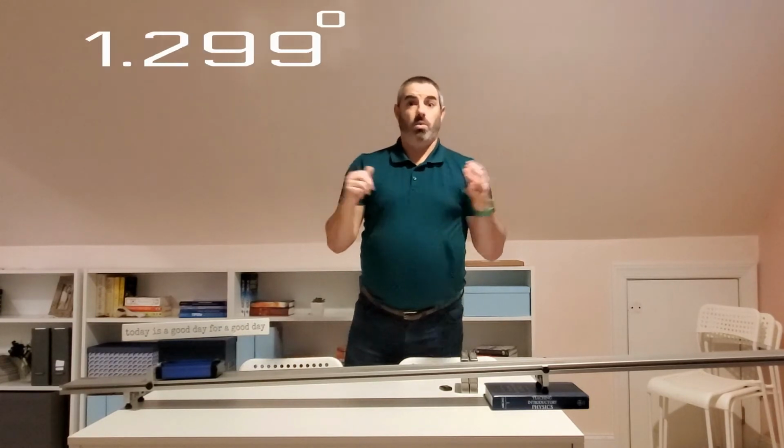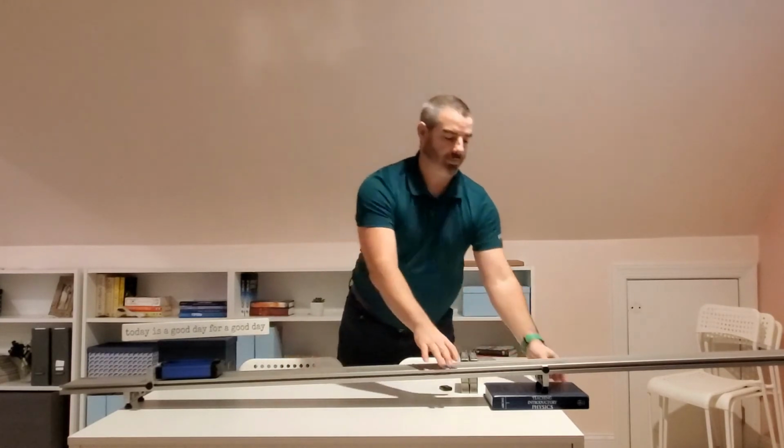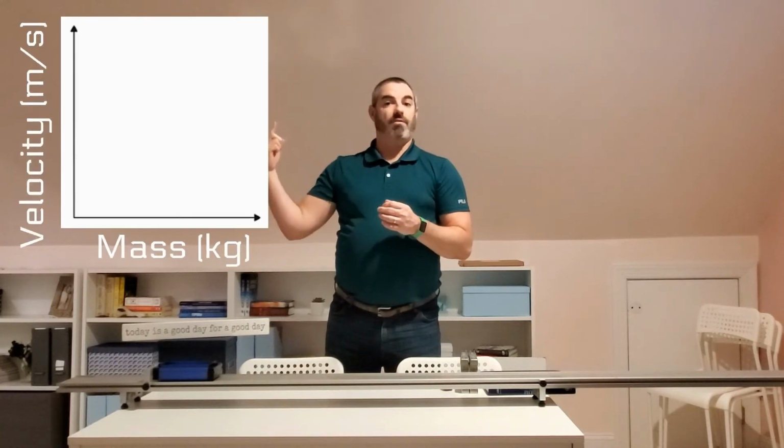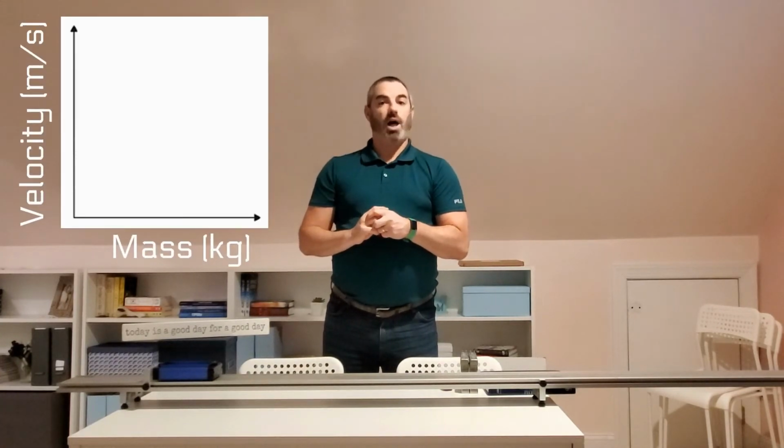All right, so at this point, you know which lab you're going to be doing. In this lab, we are going to conduct the horizontal ramp where we're going to change the mass and measure the velocity by timing different positions. When you're done, you're going to create this graph right here where you're going to graph velocity on the vertical and mass on the horizontal.